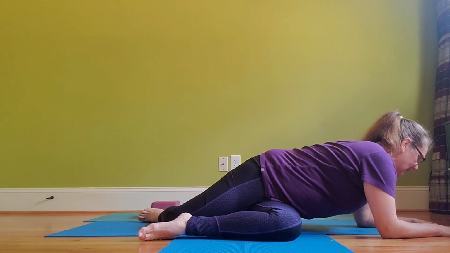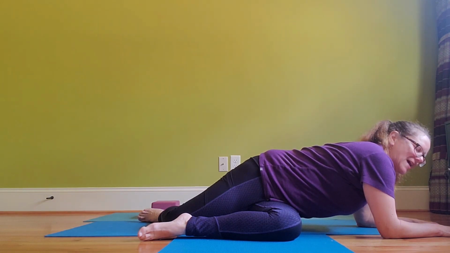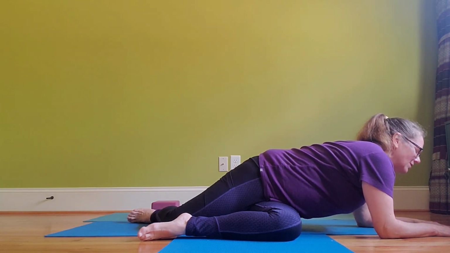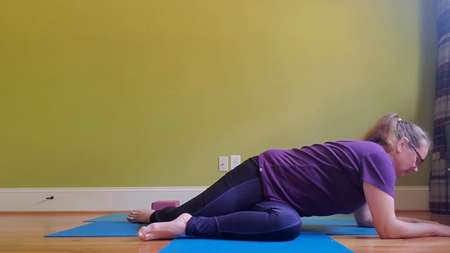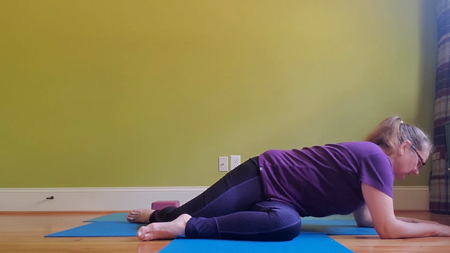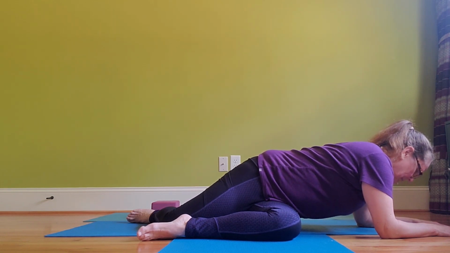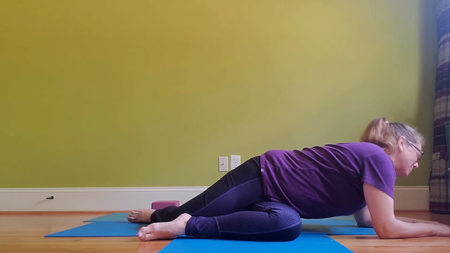From here, if you want to add a little Kapalabhati breathing, which is taking a nice deep breath in and then taking very, very fast exhalations, maybe about 20 of them to each inhalation. And you'll feel your belly pulsing, it's deep diaphragmatic breathing. So it'll be something like this, inhaling. I hope you could see my diaphragm working, my belly moving.